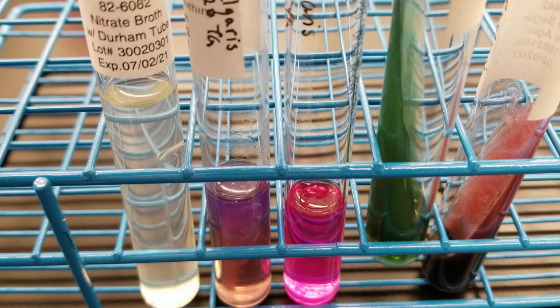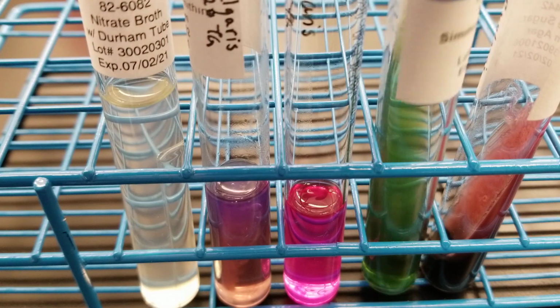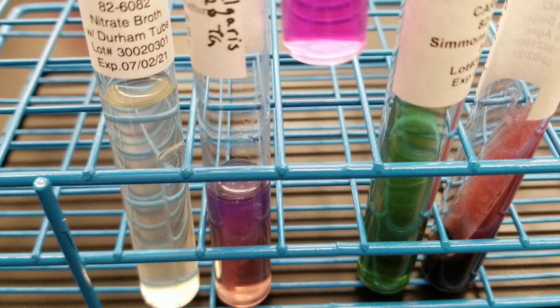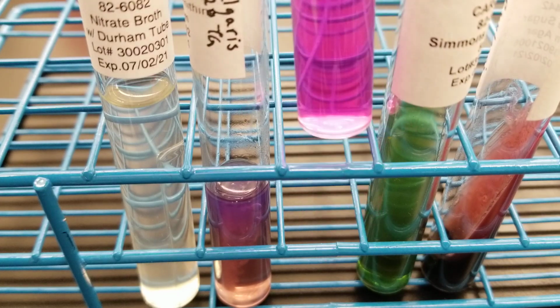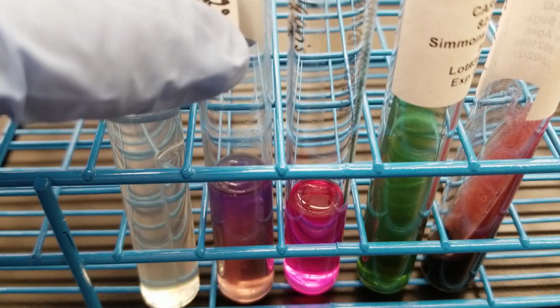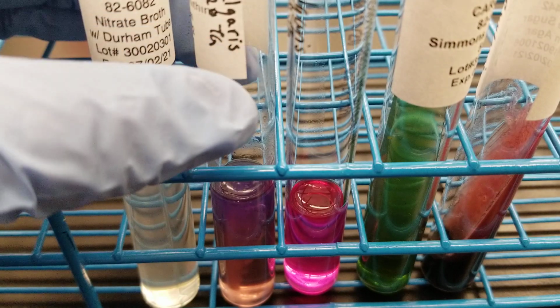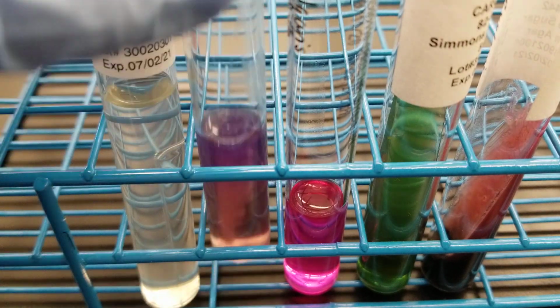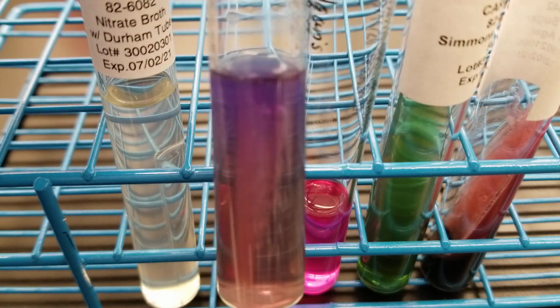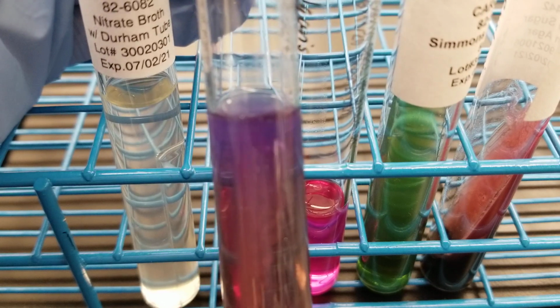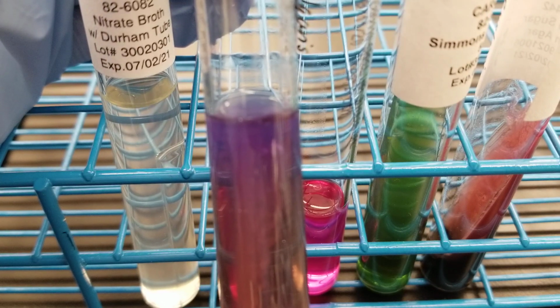The citrate is a variable negative, and this one looks negative, so that's right on. Beautiful, beautiful. Urease positive again. That's what you get with our Proteus species, or genus, here. And then the MIO tube is supposed to be positive, positive, negative.